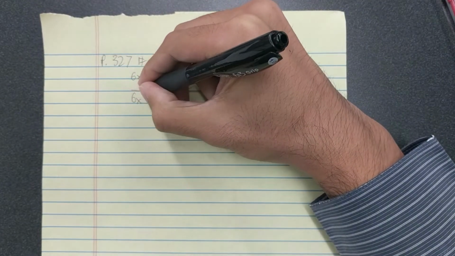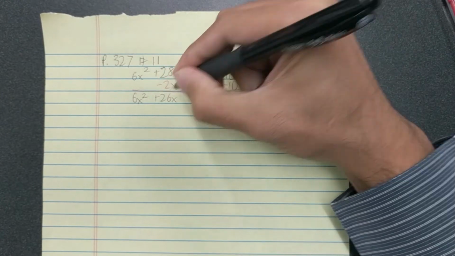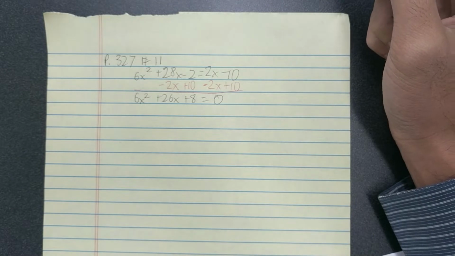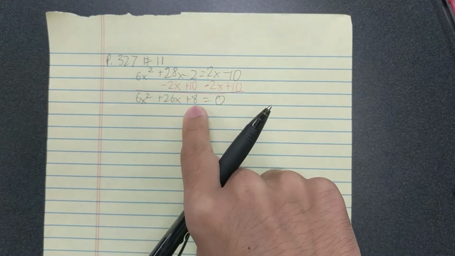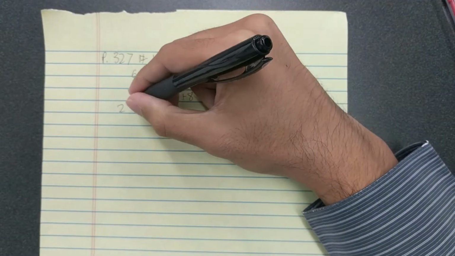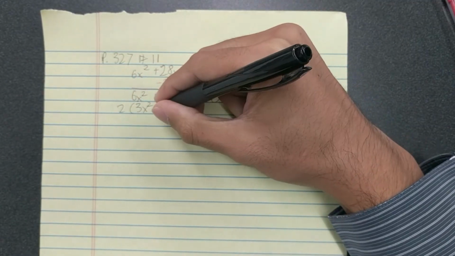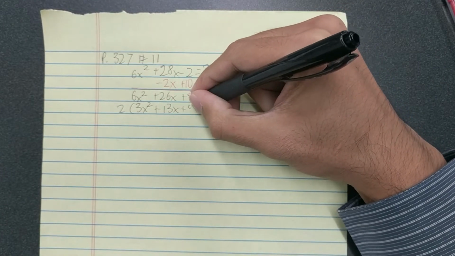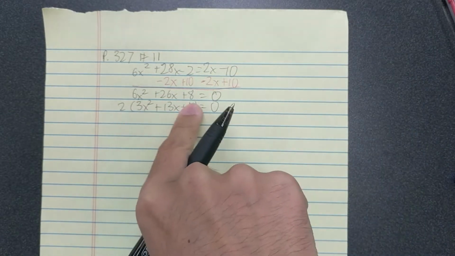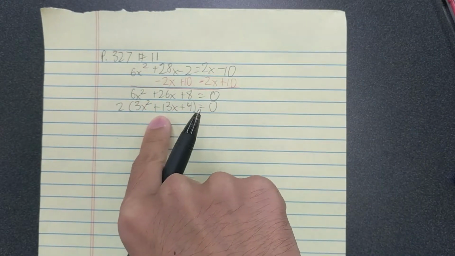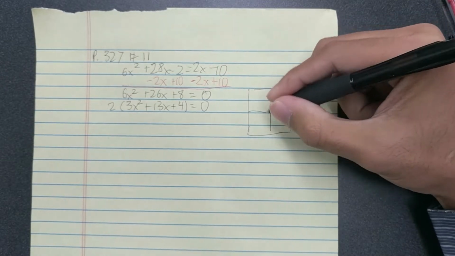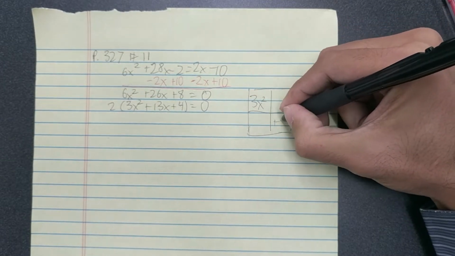Okay, so that brings me to 6x squared plus 26x plus 8 equals 0. At this point I may notice that all three terms in this trinomial are divisible by 2. So I can factor that out. Okay, so can I factor this trinomial in parentheses even further? Okay, so 3x squared and plus 4.